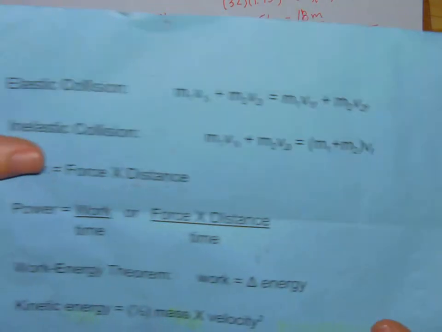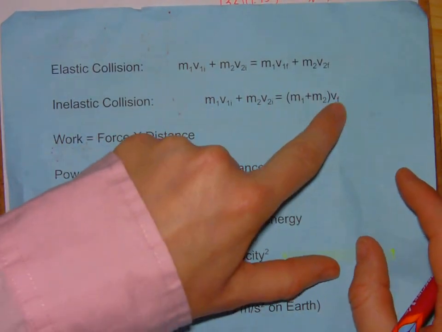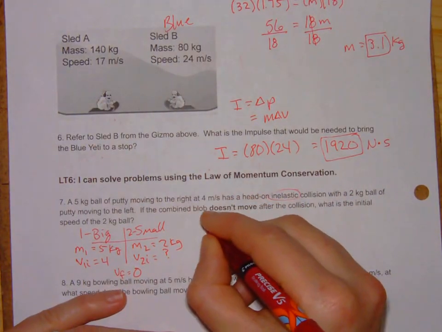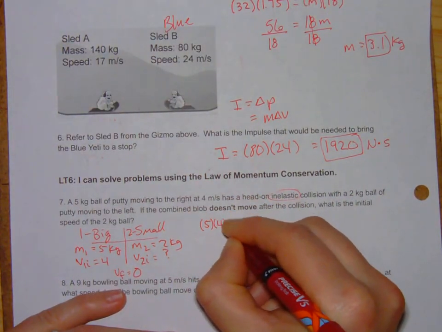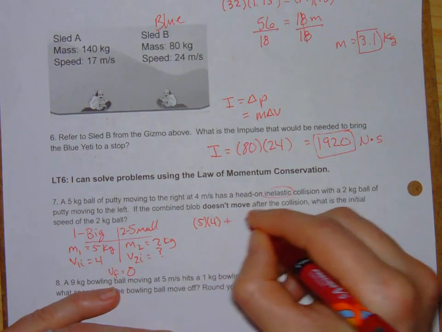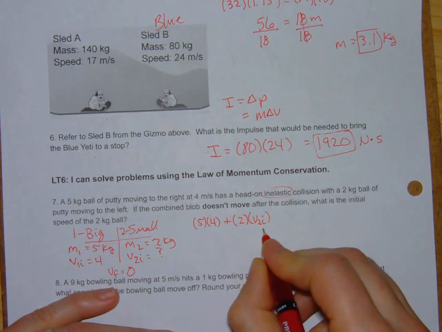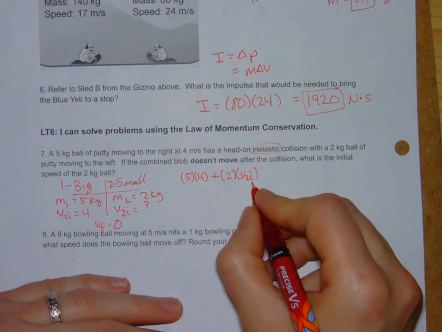So now we look at our formula for an inelastic collision where they share the same final speed and we plug them in. So here's the before the collision. There's ball 1. We add it to what is happening with ball 2. Remember, that's our unknown, the initial speed of ball 2.